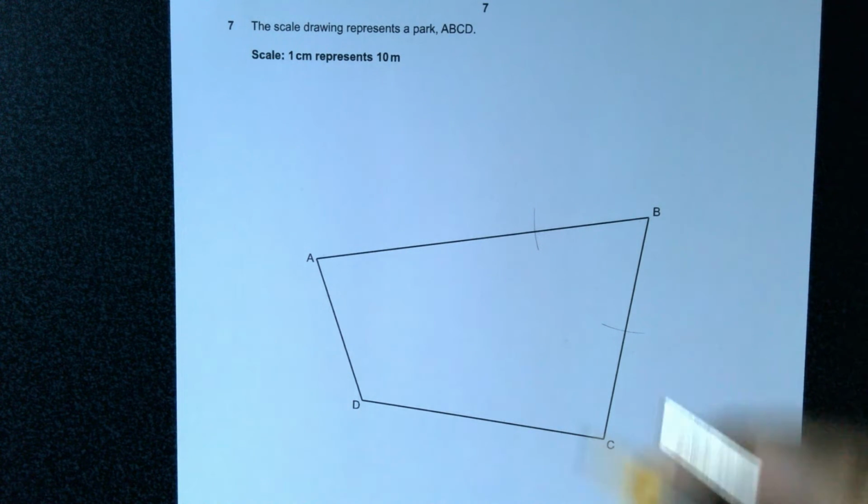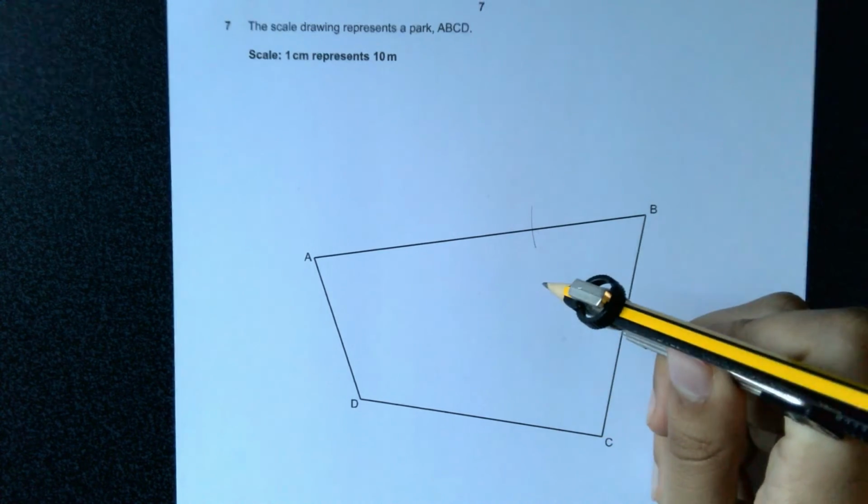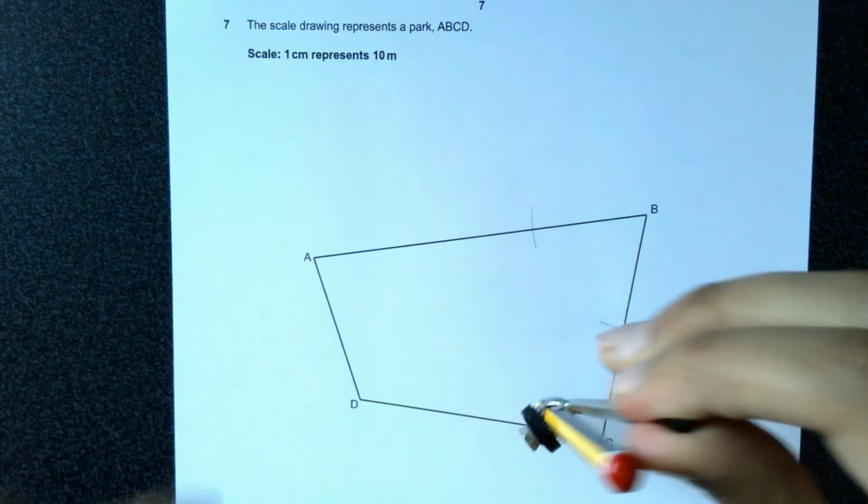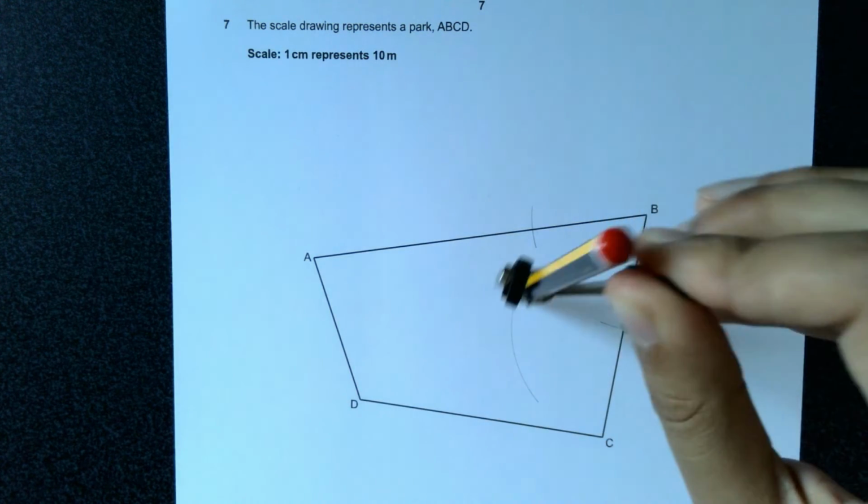And then if we put the pointy bit of our compass on this intersection point, we can draw an arc like so.